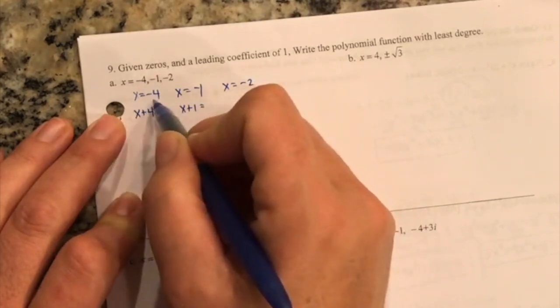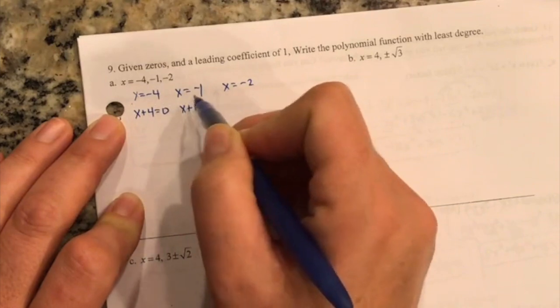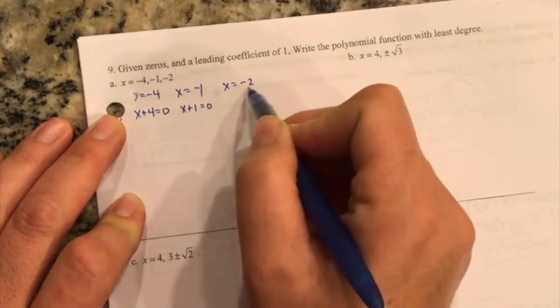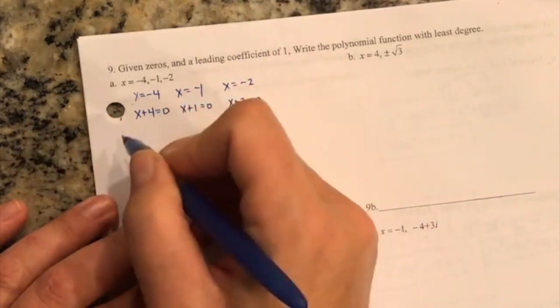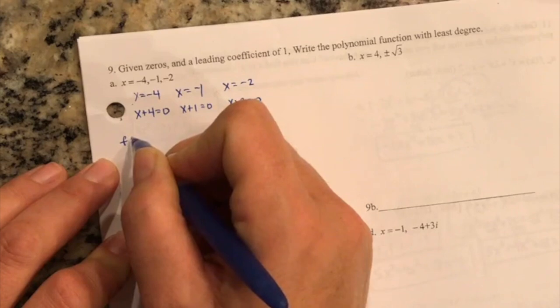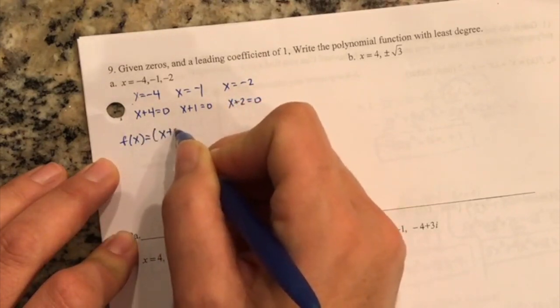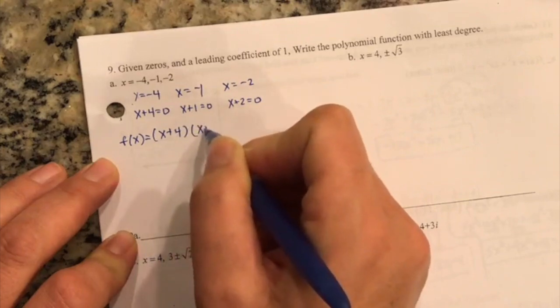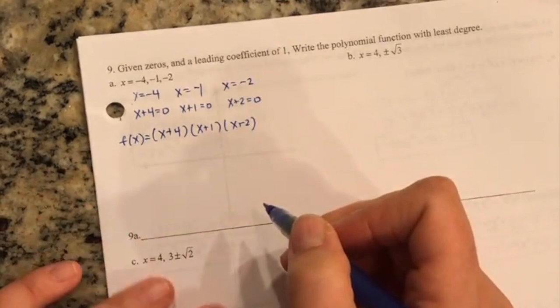So what I'm doing right now is adding 4 over. So this is like a little +4, +4, +1, +1, and then +2, +2. And so now I'm going to write my polynomial in factored form. Okay, so there's my polynomial in factored form.